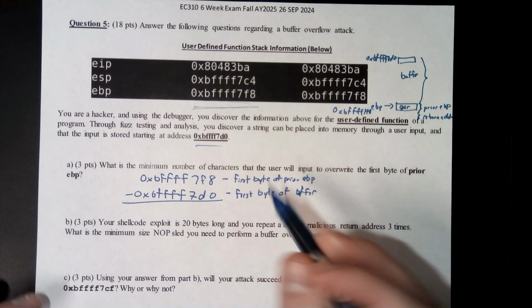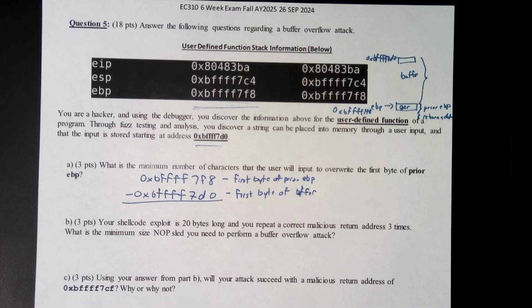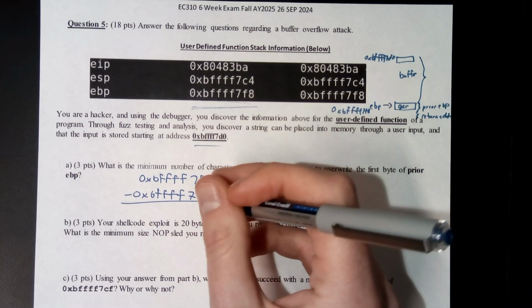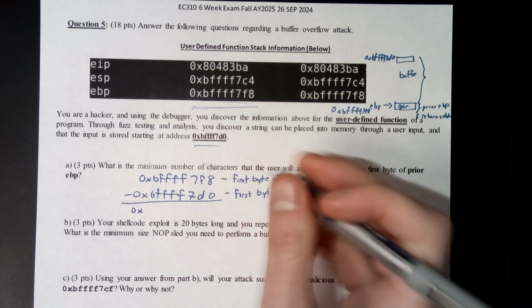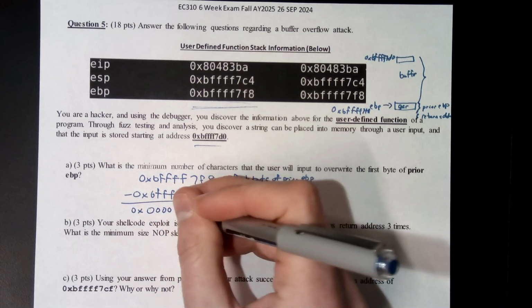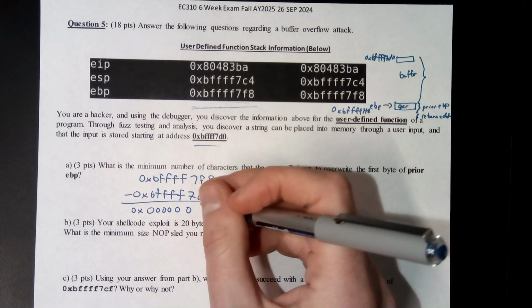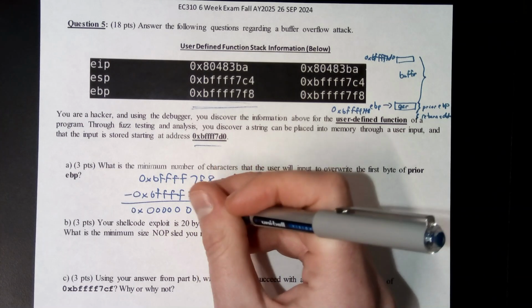So that's the string that we were able to input. So let's do the math. All these are going to cancel out. Our Bs and Fs are going to cancel out, so 0x000000. 8 minus 0 is 8. F minus D is 15 minus 13. So that's going to give us 2.